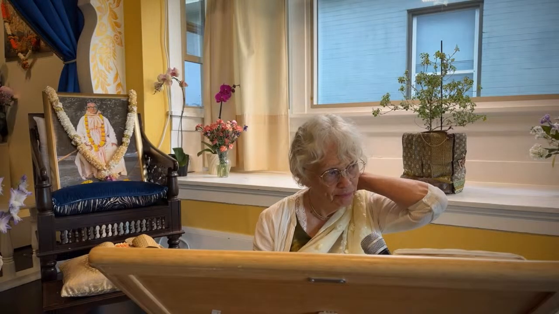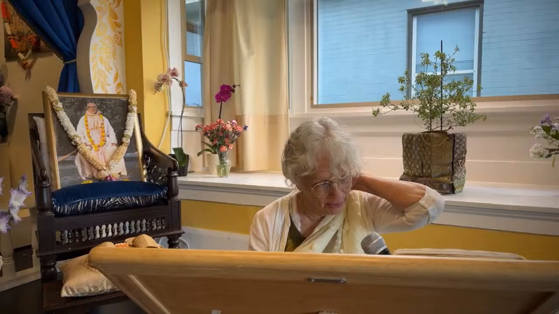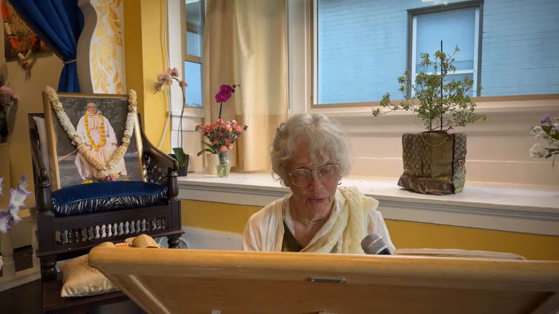Sanatana Goswami offered his obeisances and Dandavat from a distant place, but Sri Chaitanya Mahaprabhu called him again and again to embrace him. So Sanatana Goswami was keeping his distance. He couldn't stand that the Lord would embrace him.